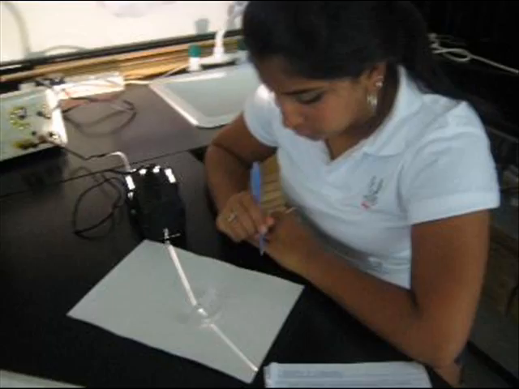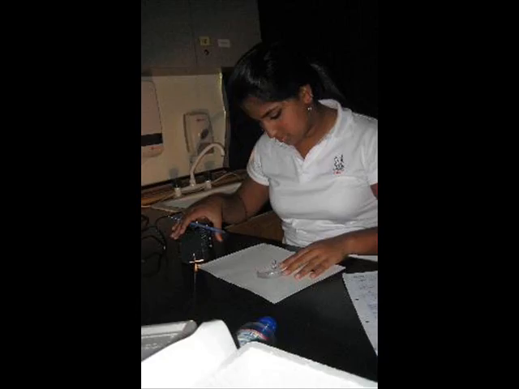After setting up the lab, we had to trace the shape of the half-circle prism onto the paper. We then began the experiment by shining the light of the ray box onto the prism, thus creating a reflective line of light. In this experiment, there were 10 trials. In each of these trials, the aim was to get a different angle of incidence and therefore of refraction.